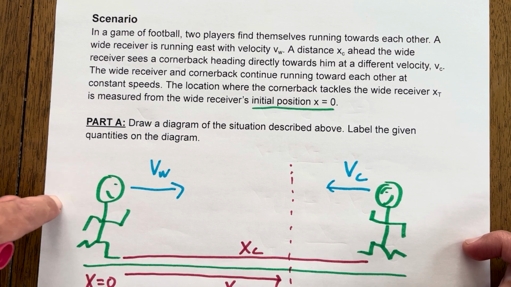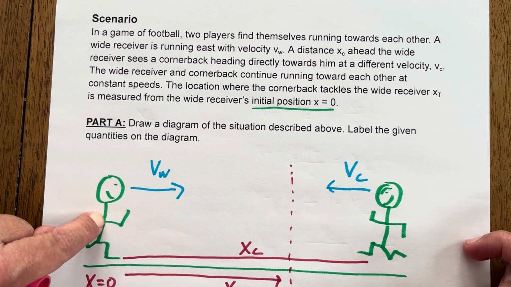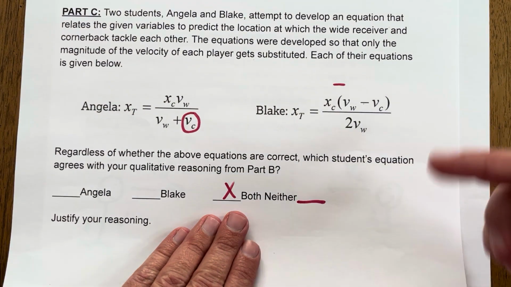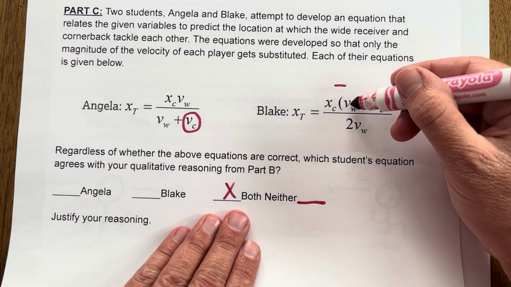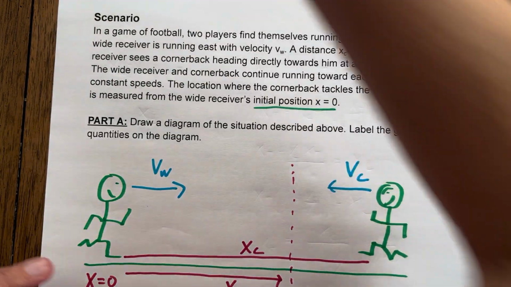Even if the time is 0, he's not going to be tackled back here. If the time is 0, he'd be tackled right there. So that's a problem with this equation right here. So if VC is bigger than VW, this whole term becomes negative, which makes the position negative.